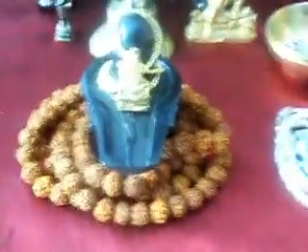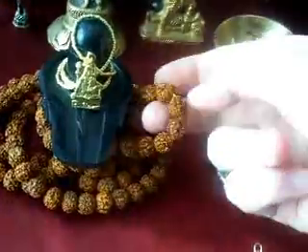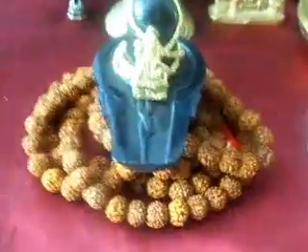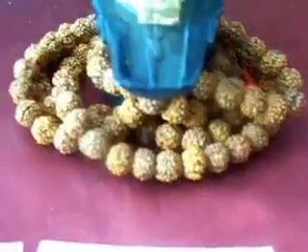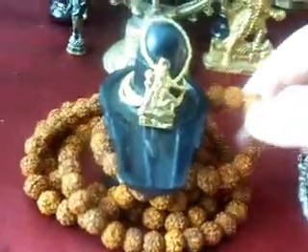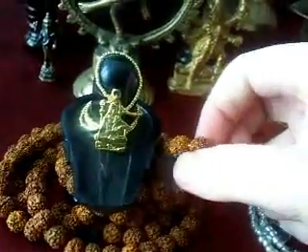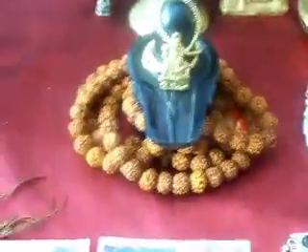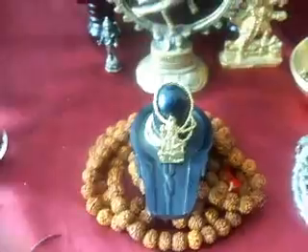This is an ultimate Shiva symbol. We have here Rudraksha beads. So this is a Rudraksha mala. Rudraksha beads are made out of the seed of the Rudraksha plant, which is a classic emblem of Shivism. It's interesting because Rudraksha is composed of the words Rudra and Aksha.